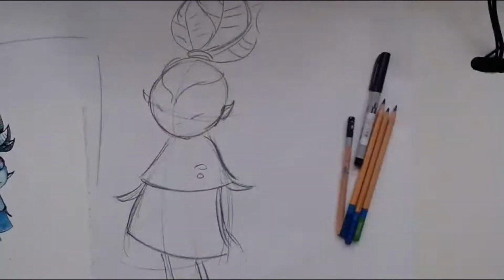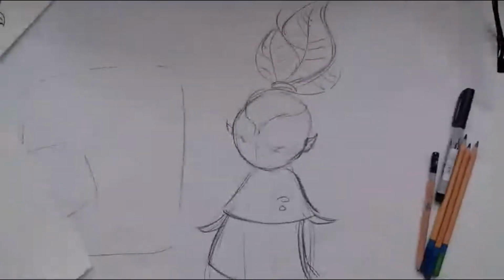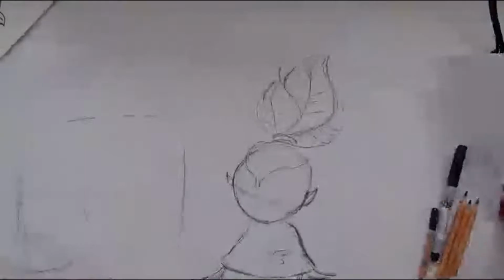And there I've got a really quick character where I started with basically just a triangle and a circle, and now I've got this little forest character. All right, so now let's move over to this one.